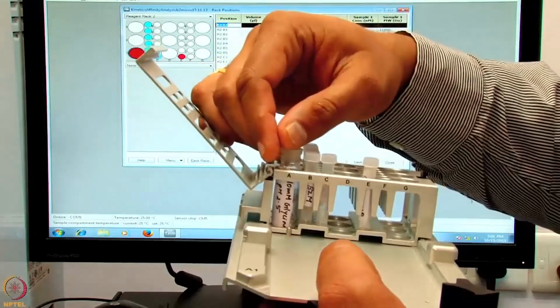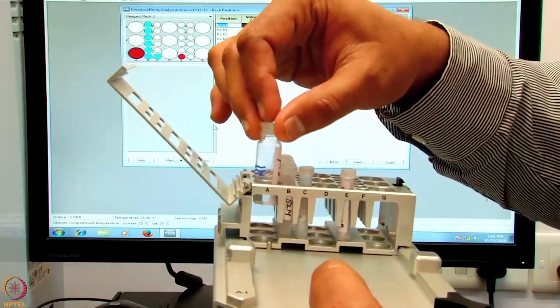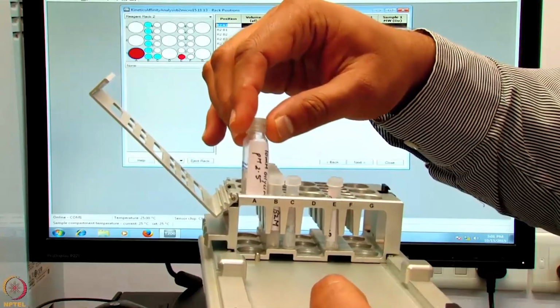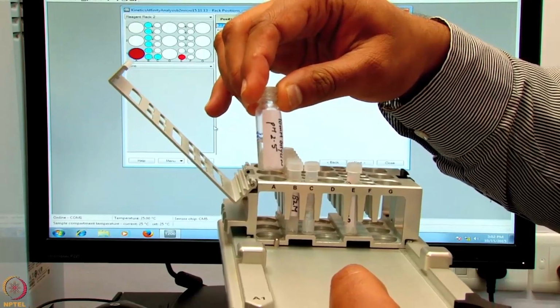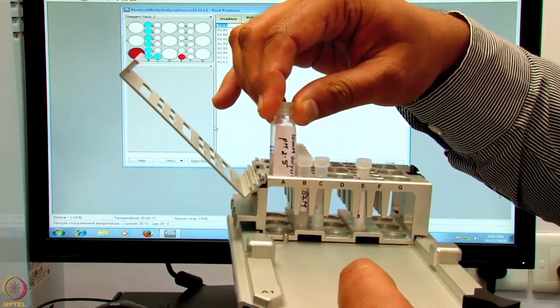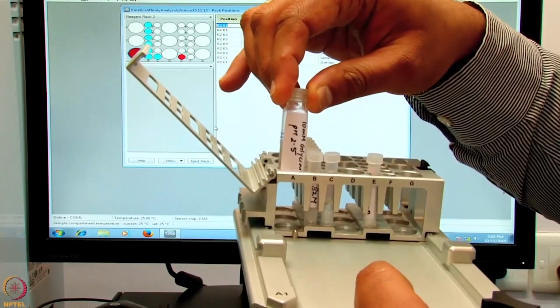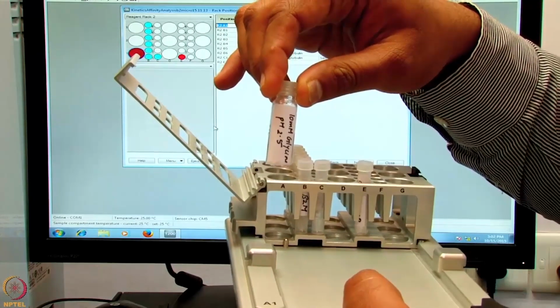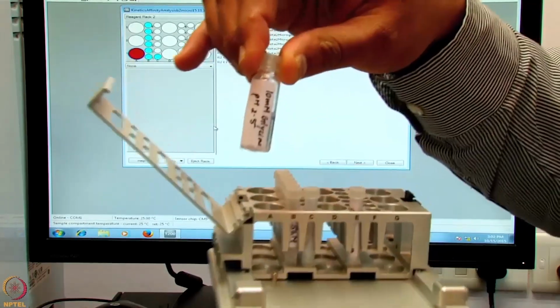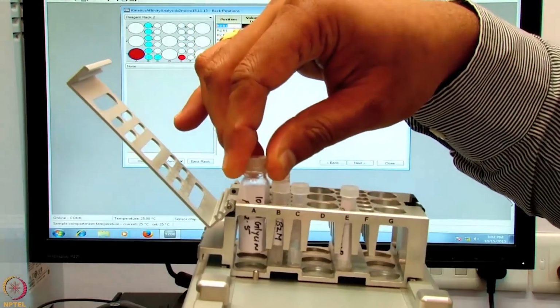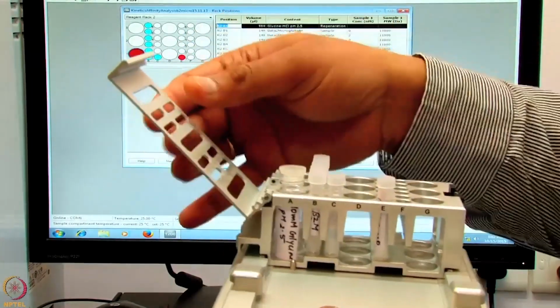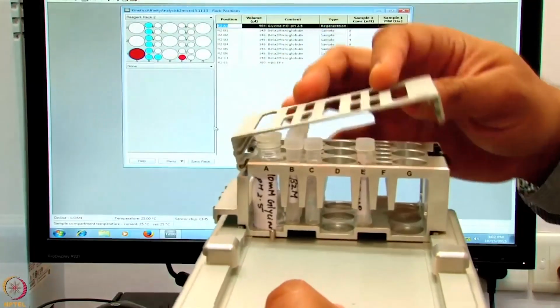Once we have placed them, we will also have glycine 10 millimolar, pH 2.5 regeneration solution put at the A1 position. Now we close the rack.